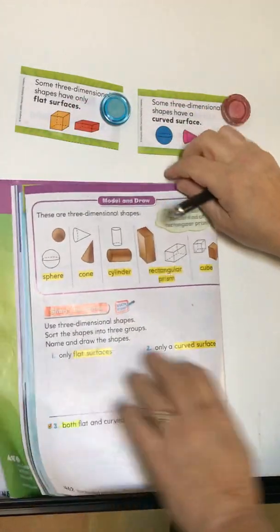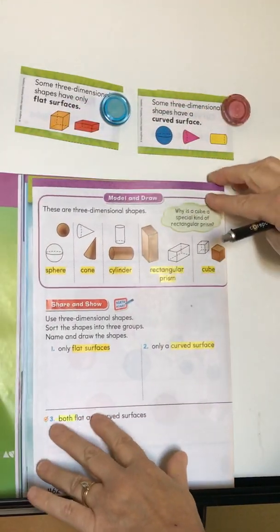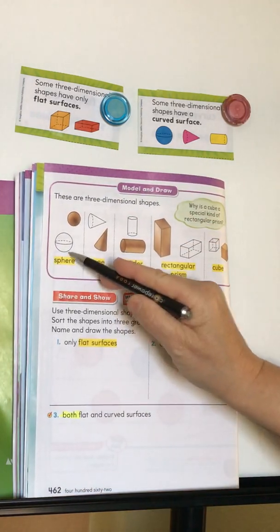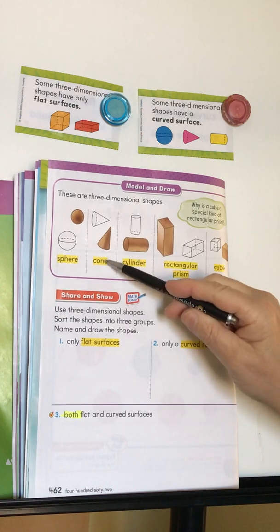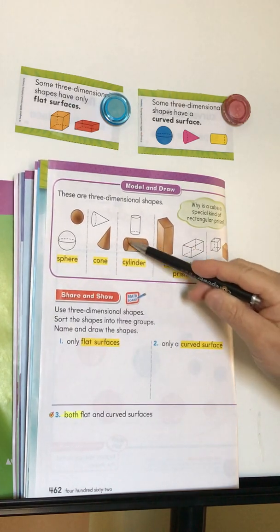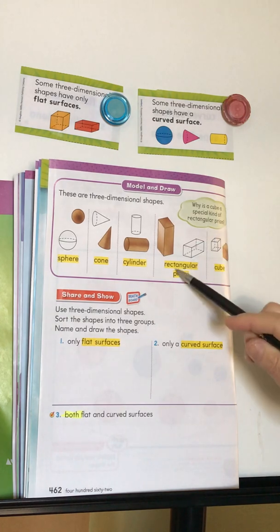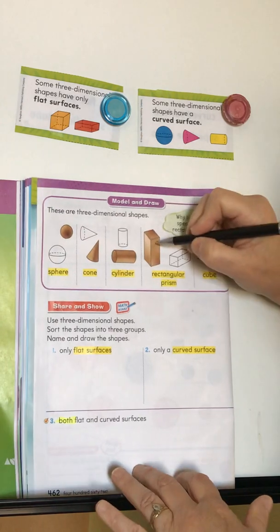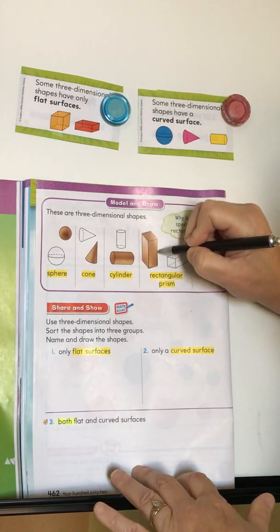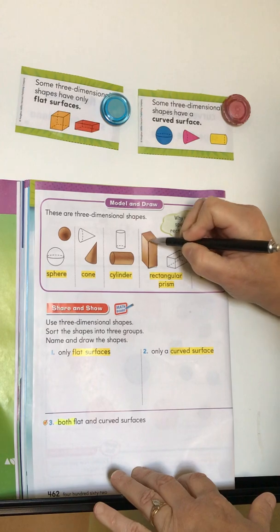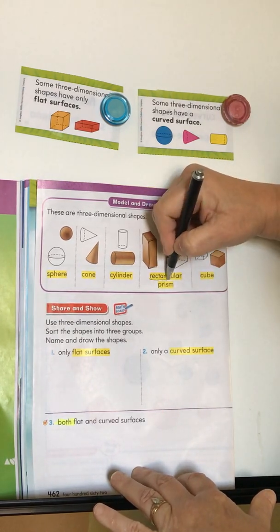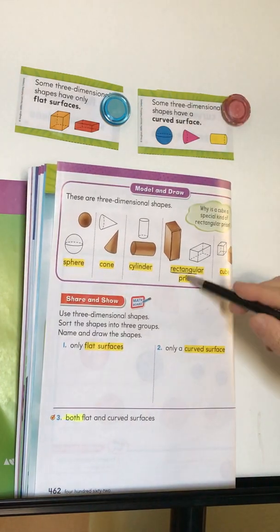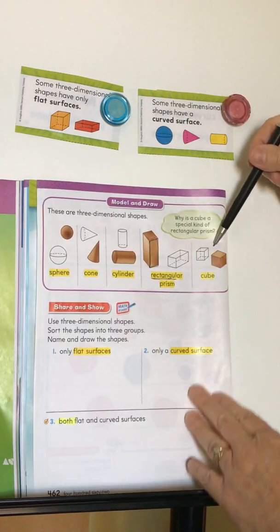All right. On this page, we see again our three-dimensional shapes. Okay? So our sphere that looks like a ball, our cone that looks like an ice cream cone, our cylinder that looks like a tube, and then this one is a new one. It's called a rectangular prism. Now the reason this is called a rectangular prism is because you can see right here on this side that it has a rectangle, okay? So that's why we see the word rectangle inside this word, rectangular prism. And then our cube.